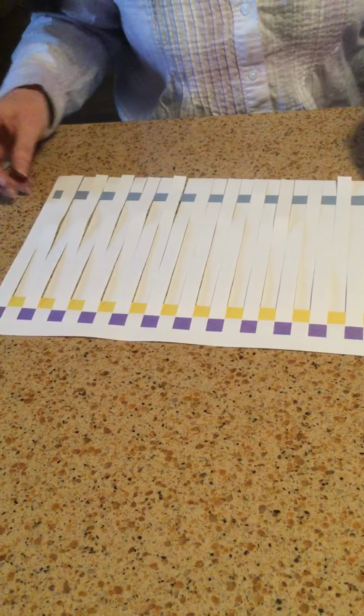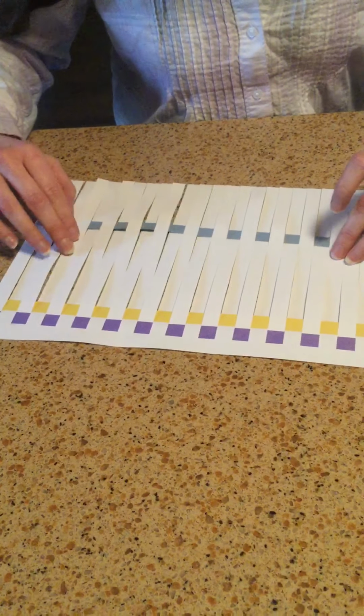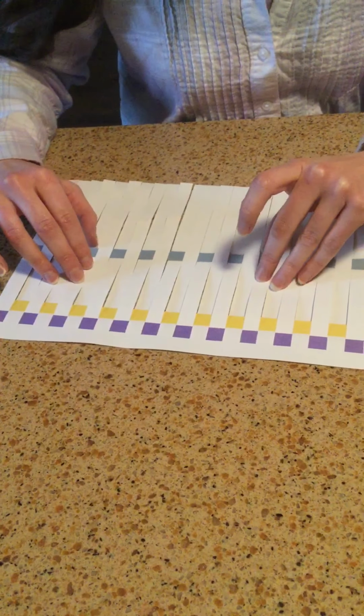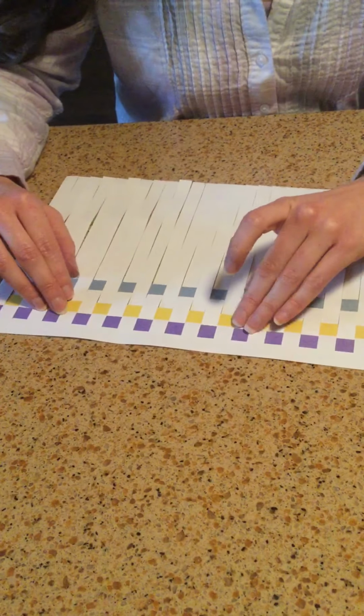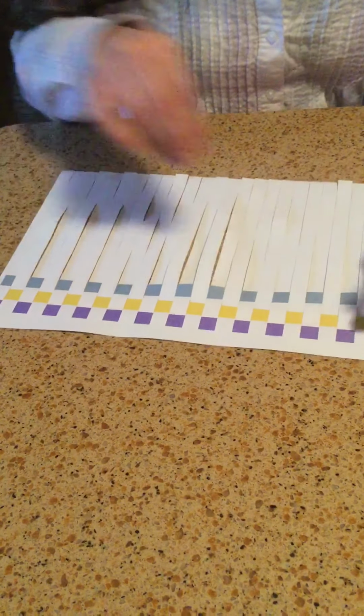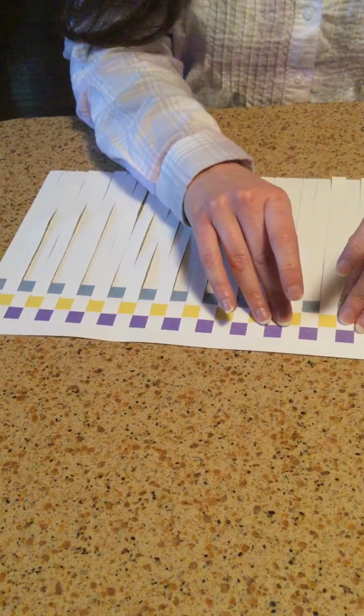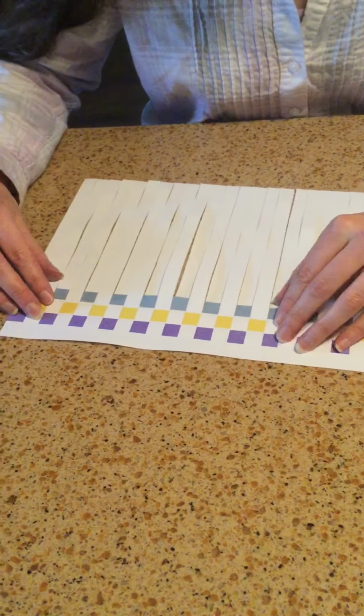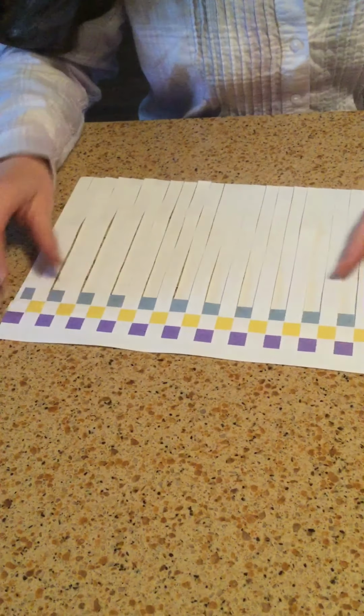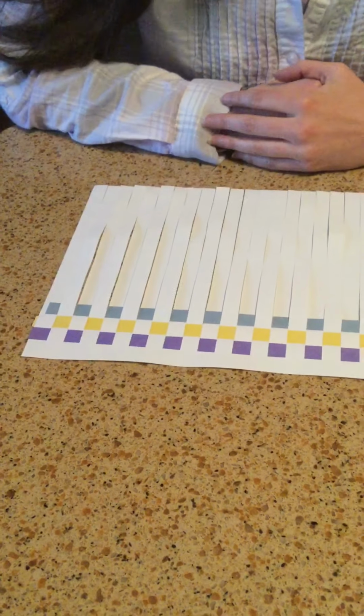I'm finding that it's easiest to kind of pull that base paper out from underneath the paper strip. Now that one slid up a lot easier. All right, and you can see I'm starting to get a very cool design.